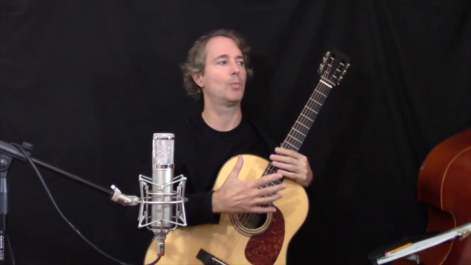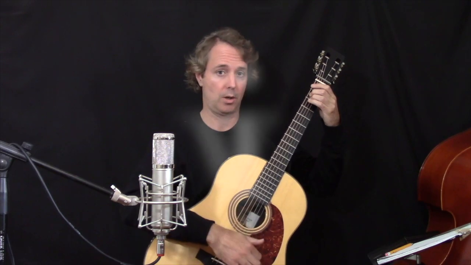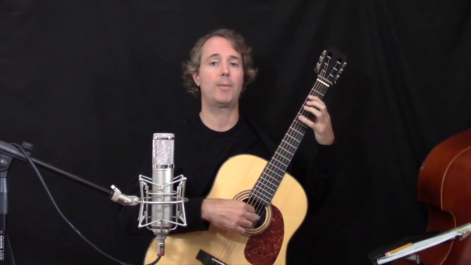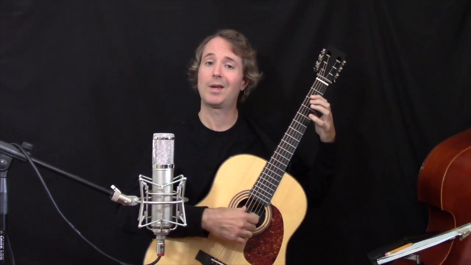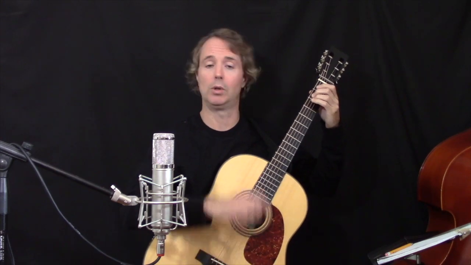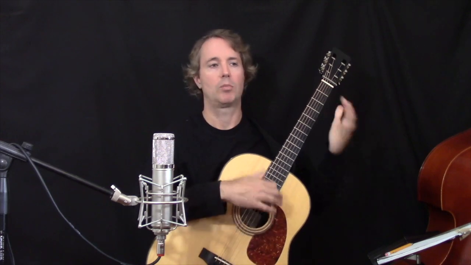I would say the next most common is the 6 chord. So that would be the minor. A 6 chord in a major key is minor. So in the key of G major, that would be an E minor chord. So lowercase Roman numeral 6. And that would also be the relative minor.